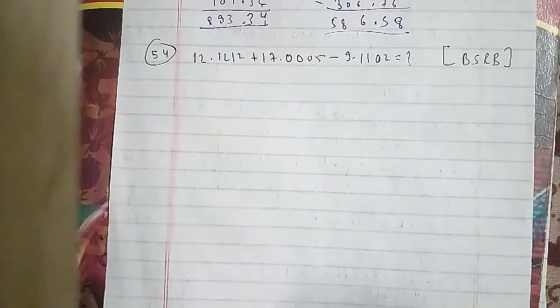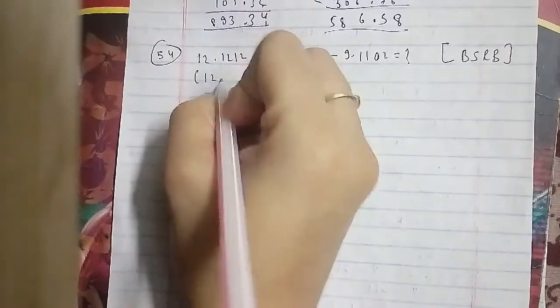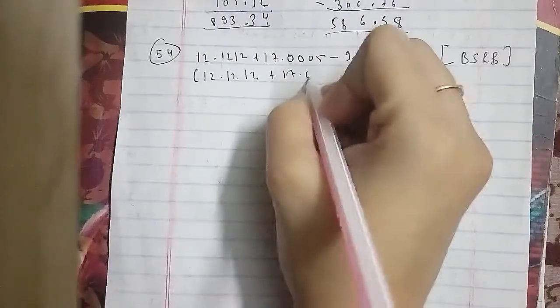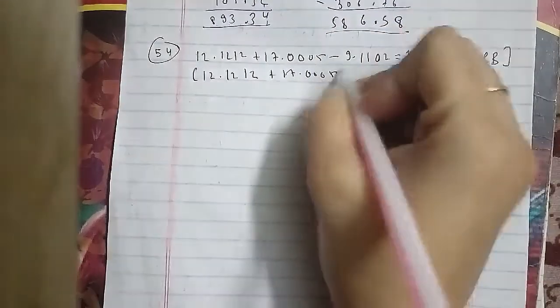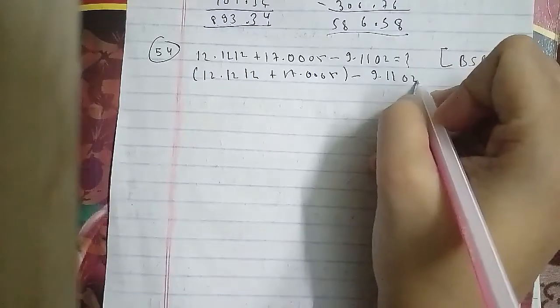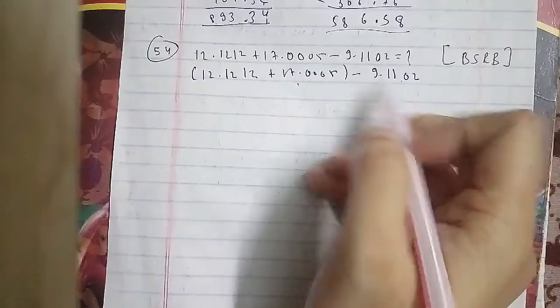For that, the given expression is 12.1212 plus 17.0005 minus 9.1102. So we will add the first two, and then we'll subtract this.